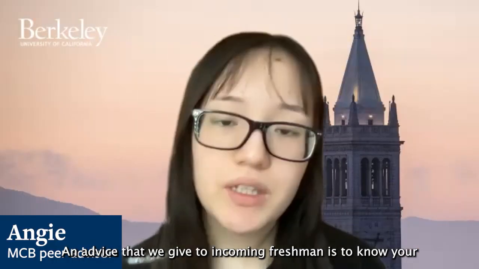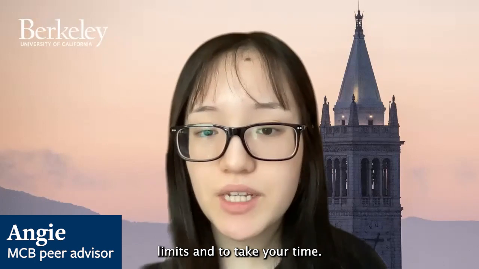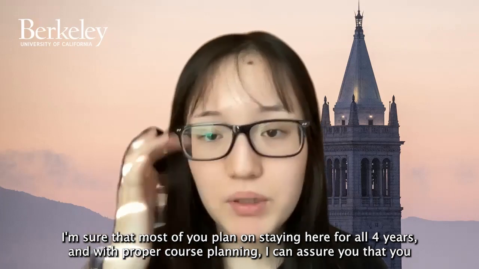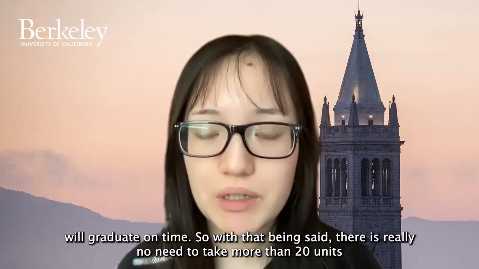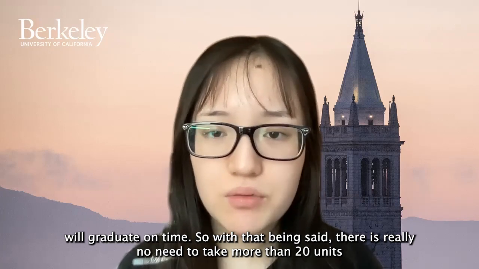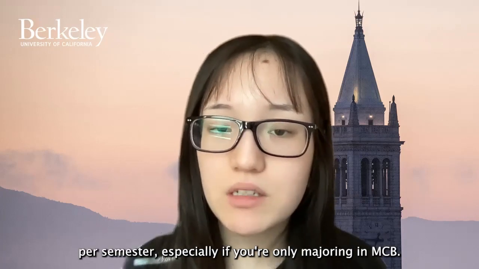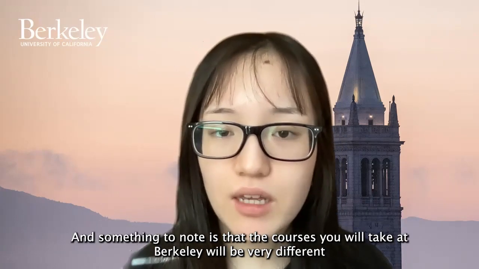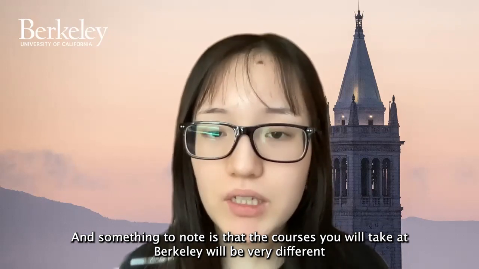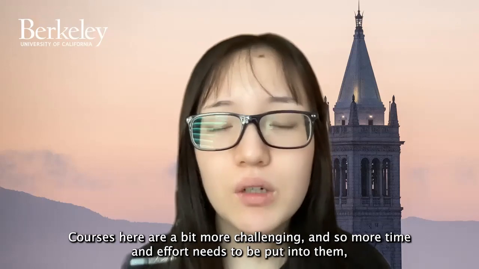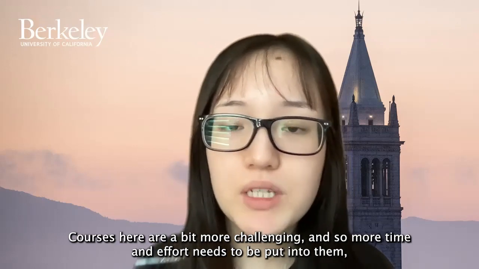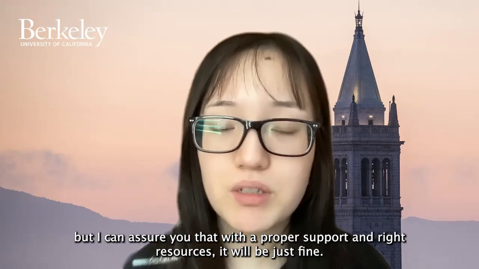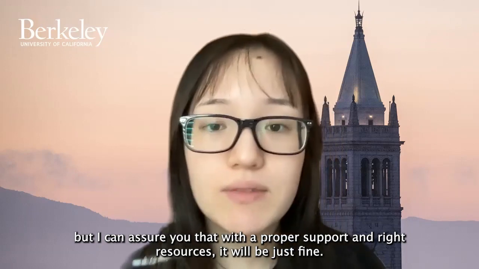Advice I would give to an incoming freshman is to know your limits and to take your time. I'm sure that most of you plan on staying here for all 4 years, and with proper course planning, I can assure you that you will graduate on time. So with that being said, there's really no need to take more than 20 units per semester, especially if you're only majoring in MCB. And something to note is that the courses you will take in Berkeley will be very different from the courses you have taken in high school. Courses here are a bit more challenging, and so more time and effort needs to be put into them. But I can assure you that with the proper support and right resources, you will be just fine.